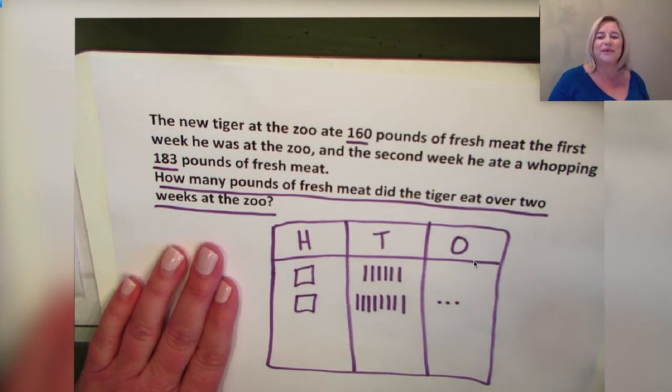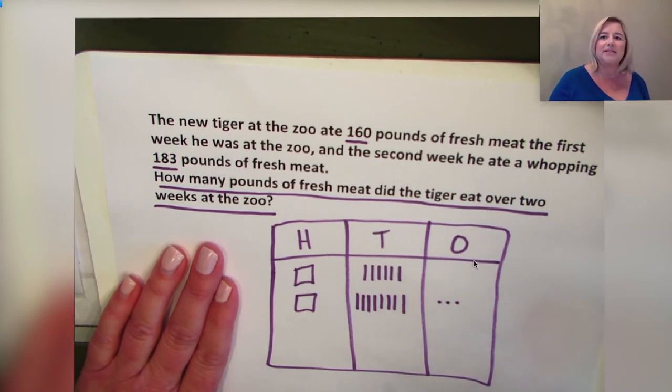Okay, great job. Now let's go ahead and look at our ones. You're right, I don't have anything to combine. I can just count 1, 2, 3. There's no need to regroup because 3 is less than 9. Fabulous. Now I've written the 3 below my ones column. Now let's combine and count our tens.